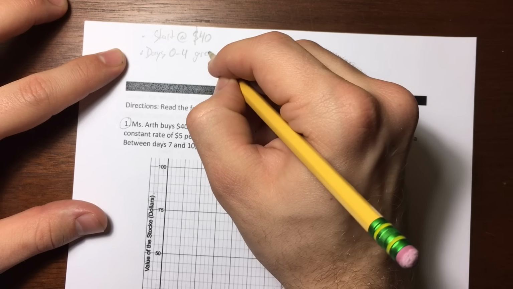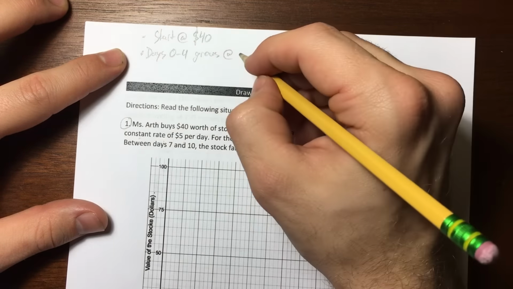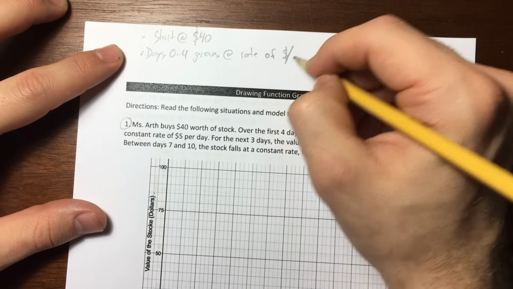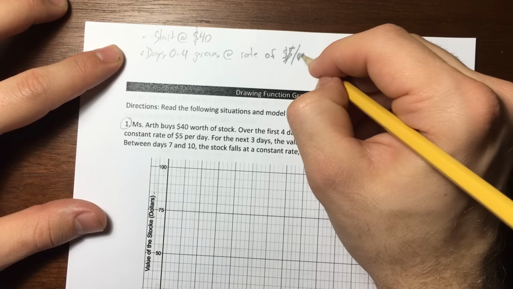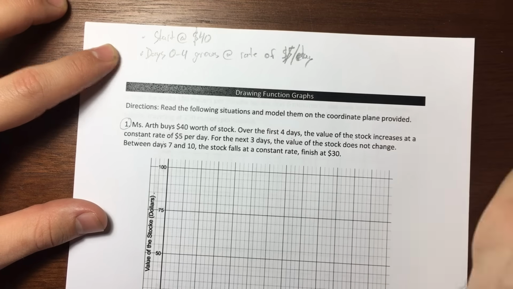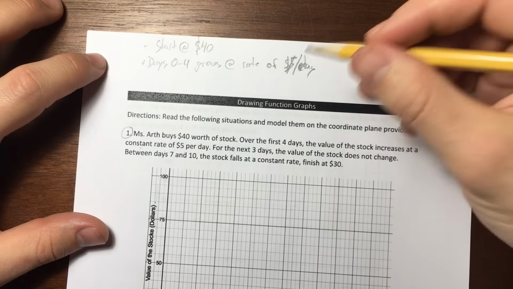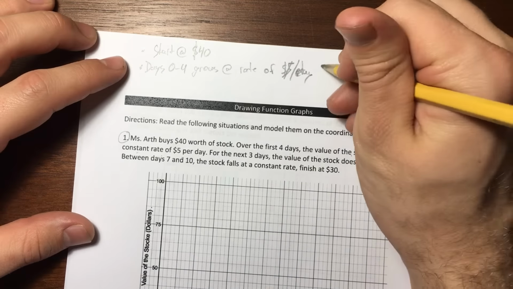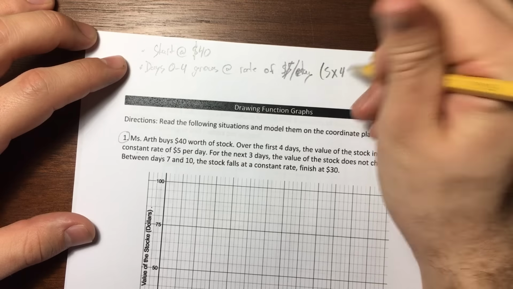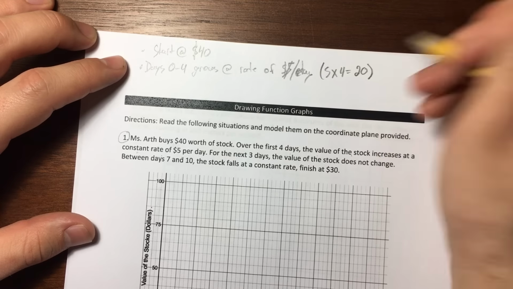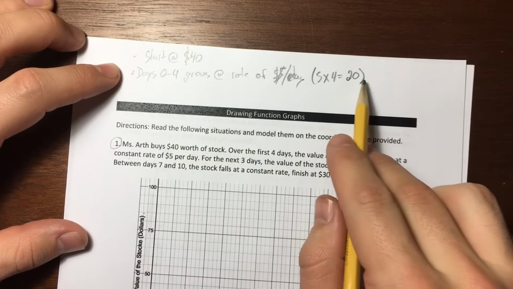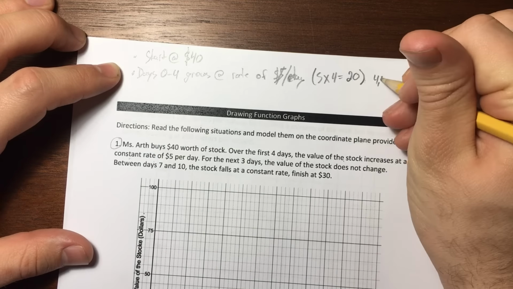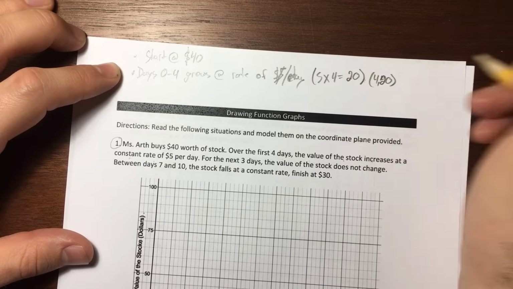it grows at a rate of $5 per day. So if we're growing $5 per day over the course of 4 days, we can do 5 times 4, it's going to give us 20. So after 4 days, we should be at $20. So we can just make that coordinate point (4, 20).